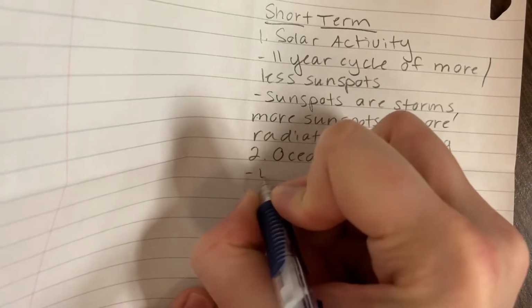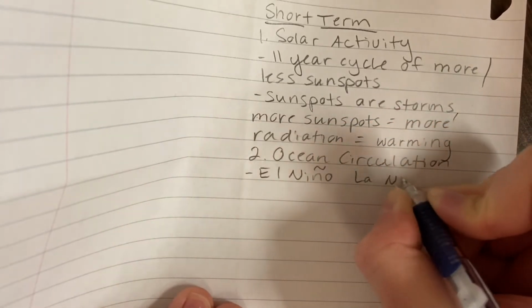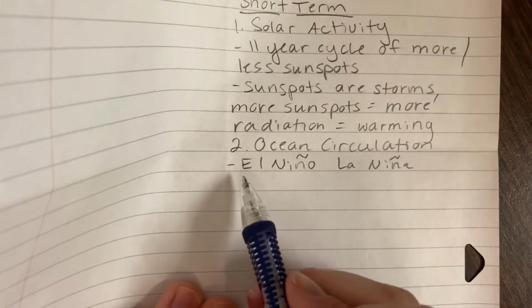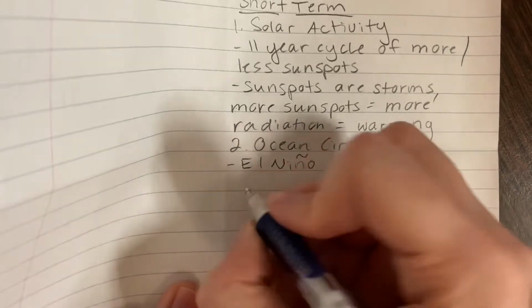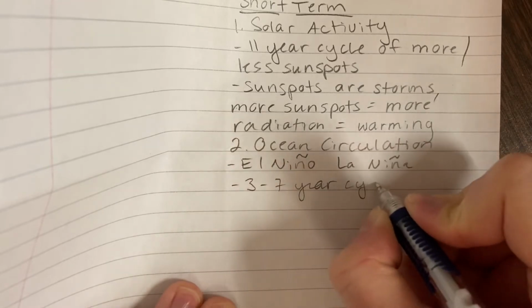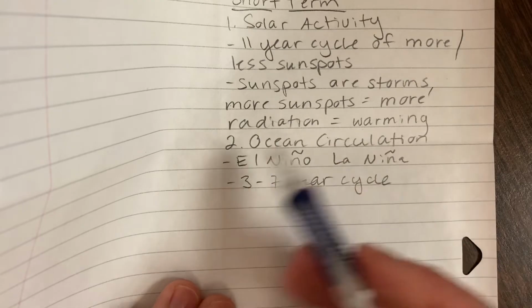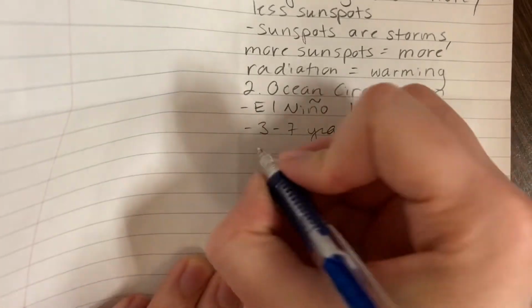So this is like the El Nino and La Nina that we talked about previously. And so remember that El Nino for us in Montana causes it to be drier, on a 3 to 7 year cycle. And La Nina will cause it to be a little bit cooler and wetter, and so the ocean just influences the global climate pretty strongly.